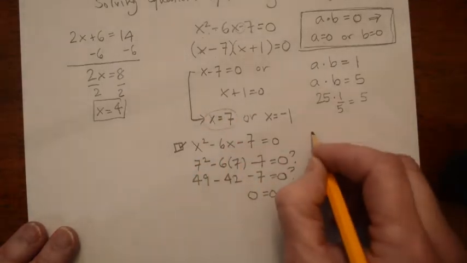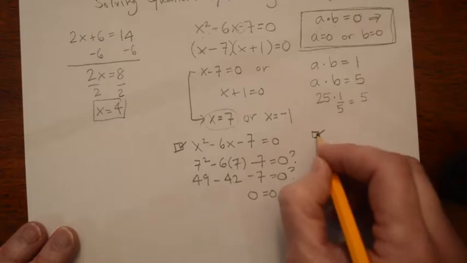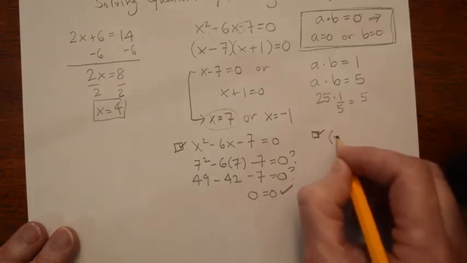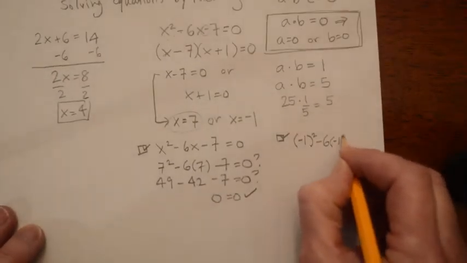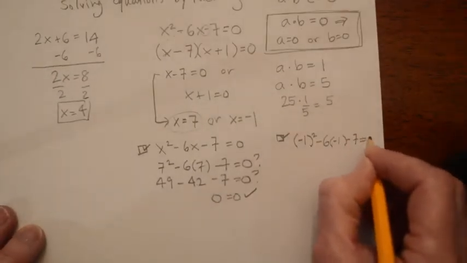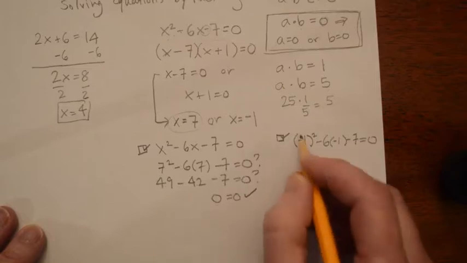I could do the same thing again. I could check it for -1. This is saying -1 squared minus 6 times -1 minus 7 should be equal to 0. Let's check it out.